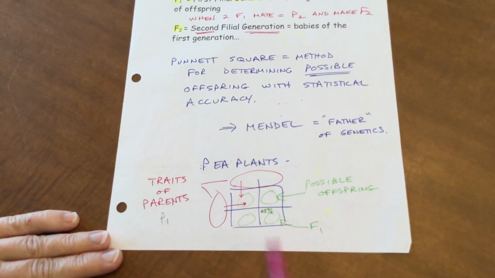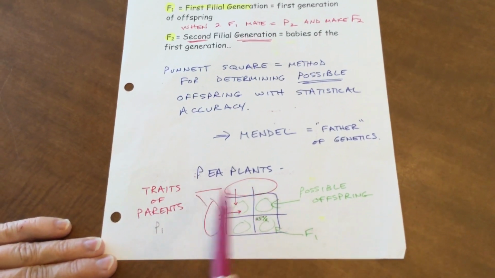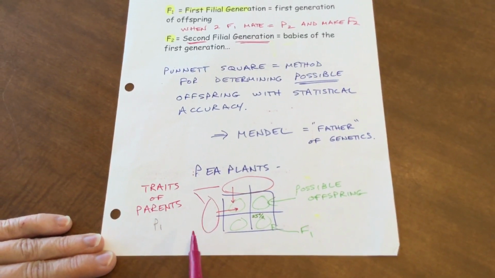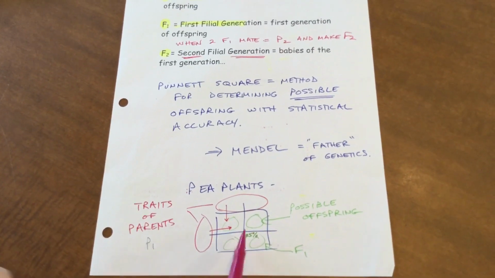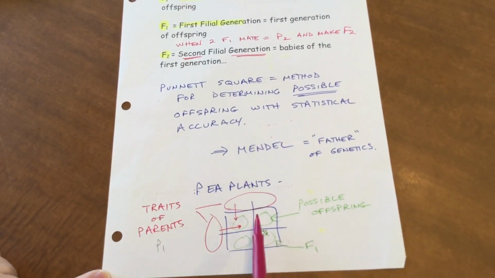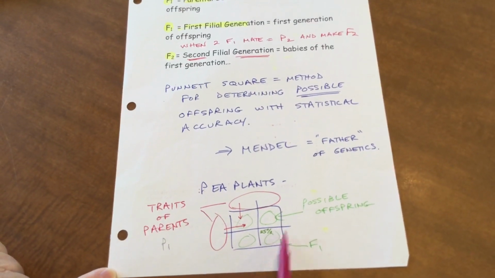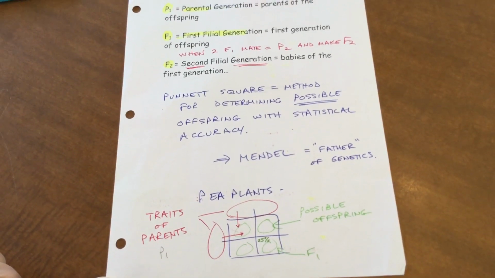The basic Punnett square is that box of 4. You have your traits of the parents distributed on the top and the bottom. You're separating them one letter, one letter, one letter, one letter, and then you put them together to get the possible offspring in each of the boxes. The possible offspring give you 25%. The whole thing would be 100%. These are now your F1 babies.